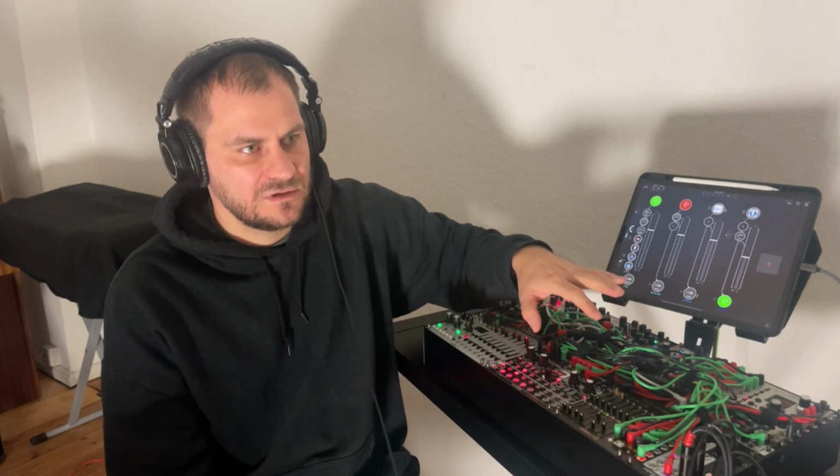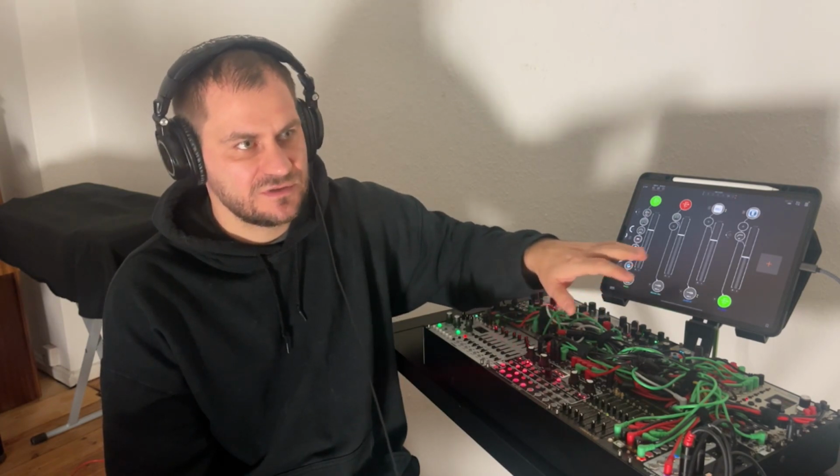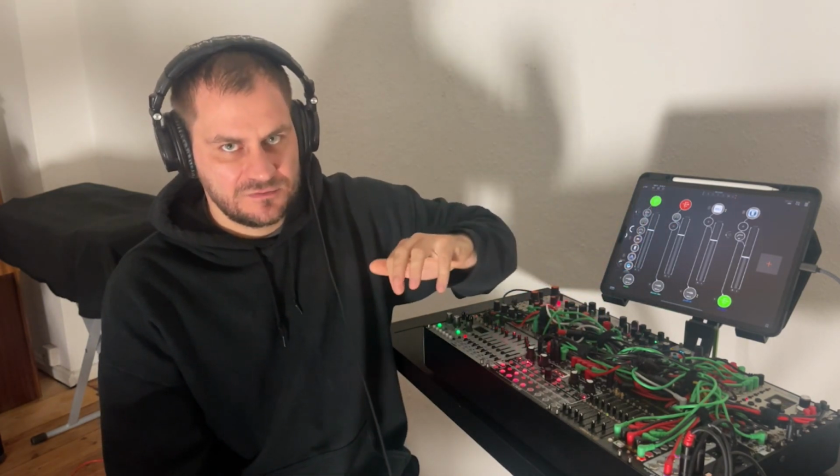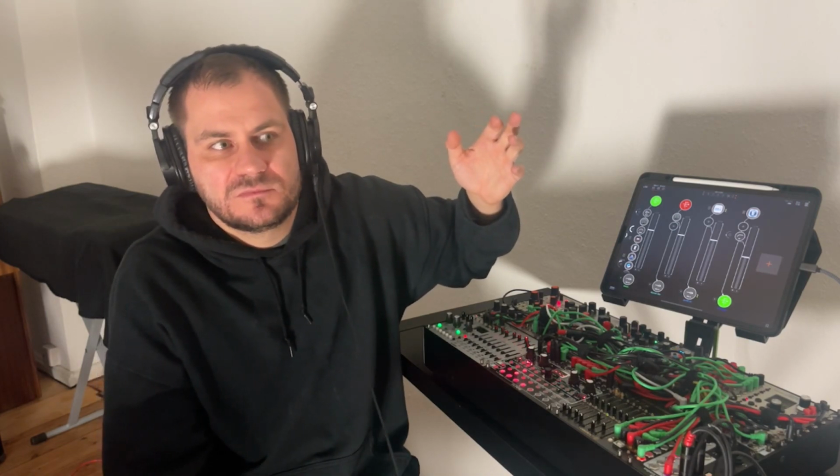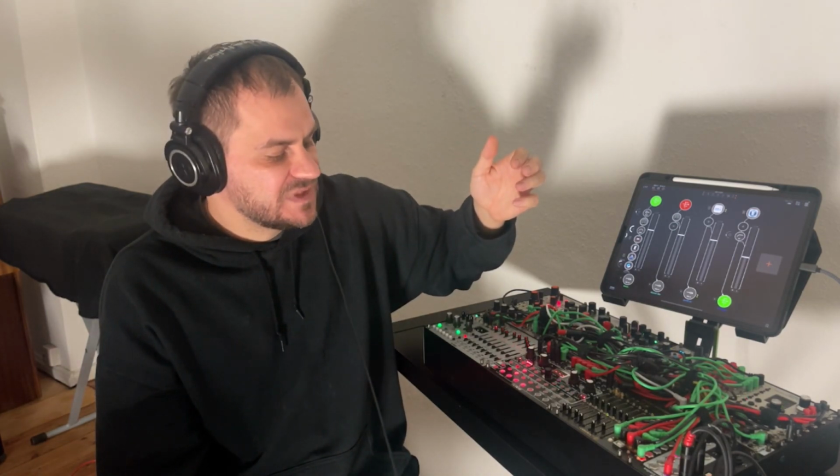That's my personal experience. I was also writing back and forth with the developer from Covariant, and there are also a lot of people who use the app, and it works more flawlessly, let's say. It depends, I guess, on the individual sequencers.